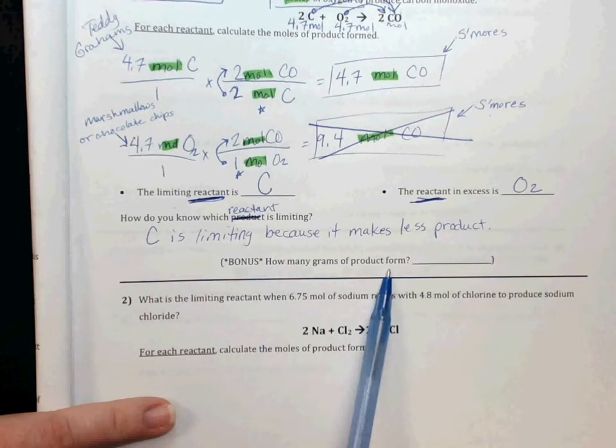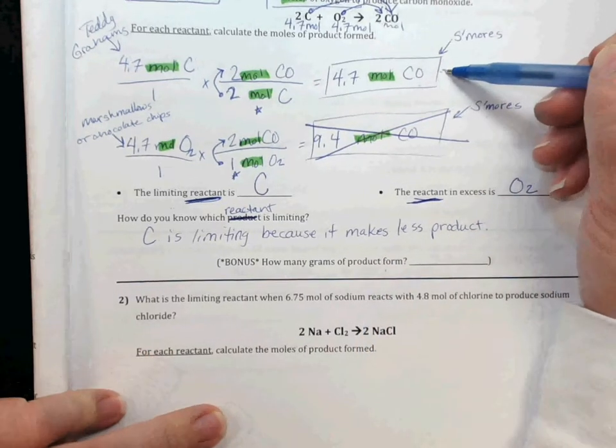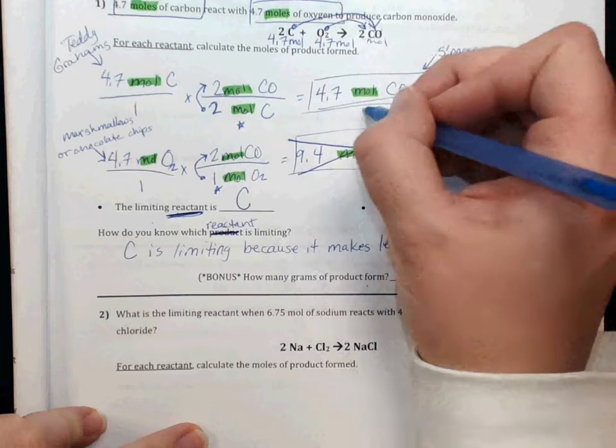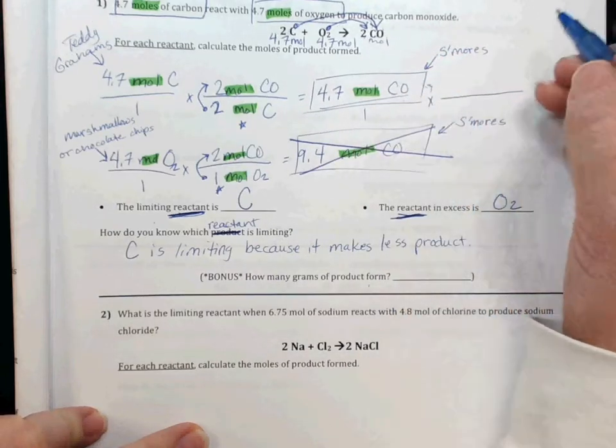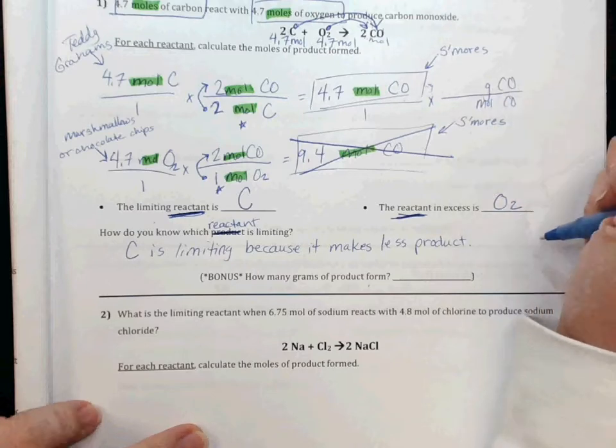There's a bonus. How many grams of product form? Well, this is how many moles of product form. So if I actually just did 2 quick fractions to turn those moles into grams.